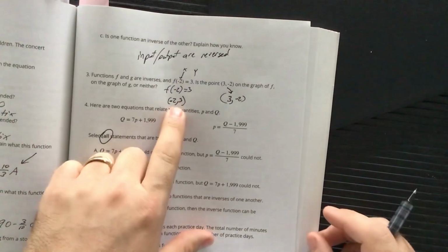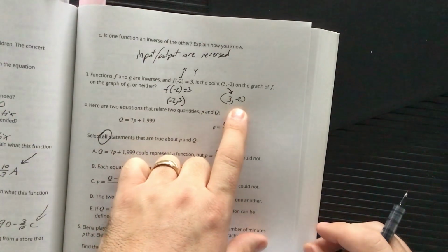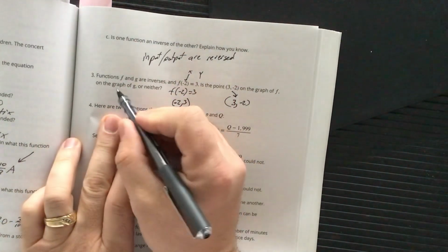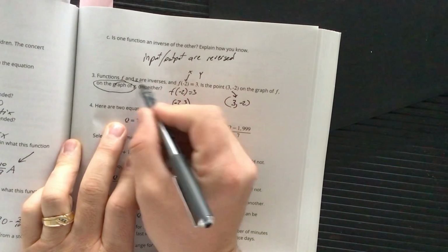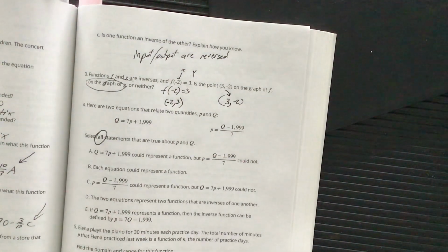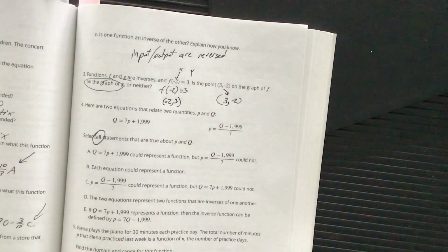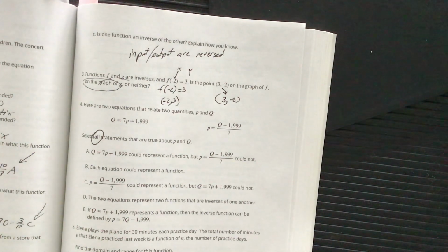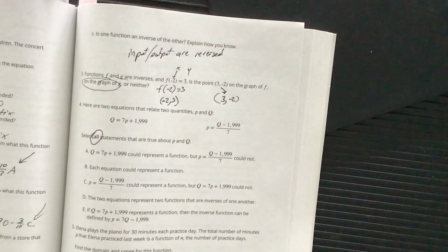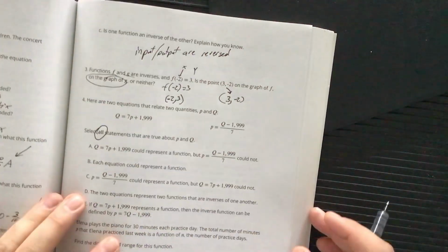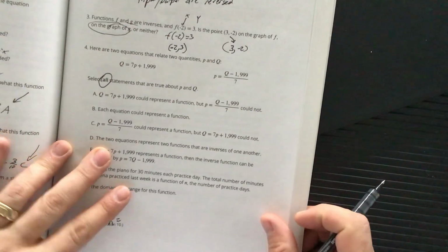Okay, so if this is on F and I switch the order, it's on the inverse of F, which would be G, because it says they are inverses in the first sentence. So your answer there should be G, the input and output switch spots. Domain and range switch spots. The X and Y switch spots. They are reversed. Question 4 had a lot of extra words in there, I thought.